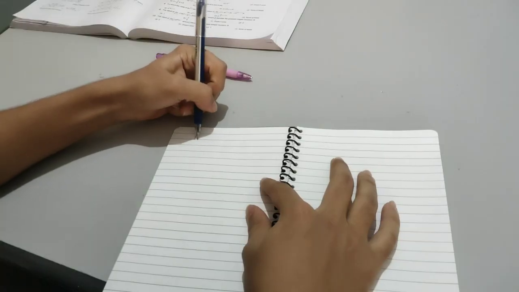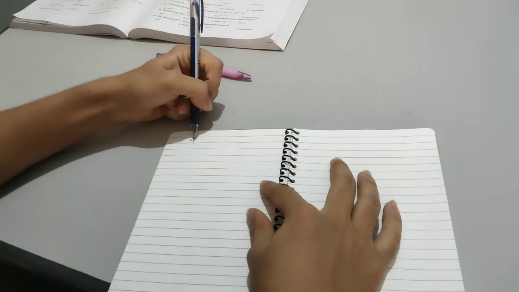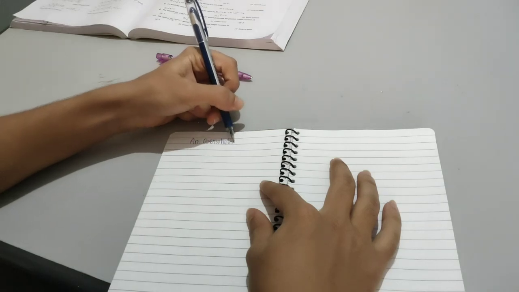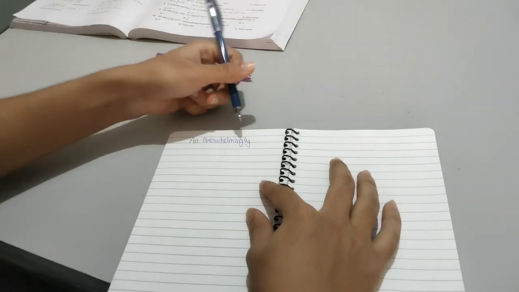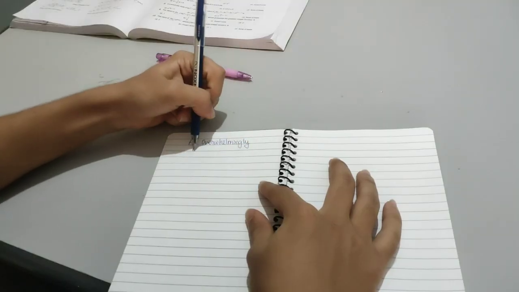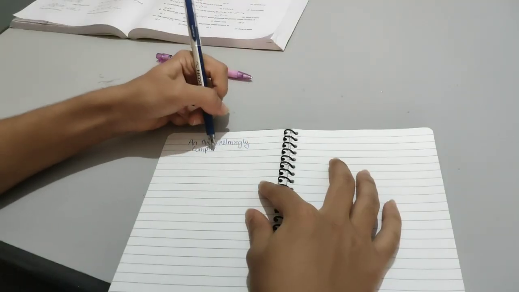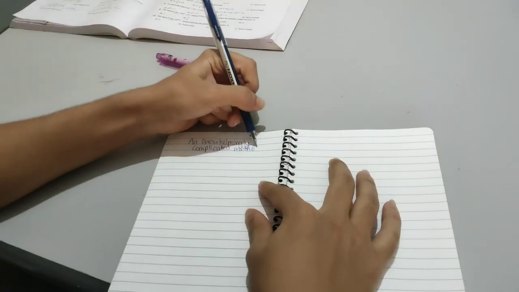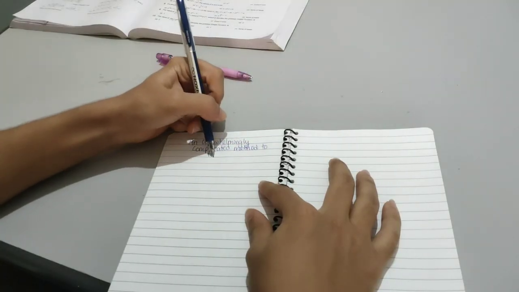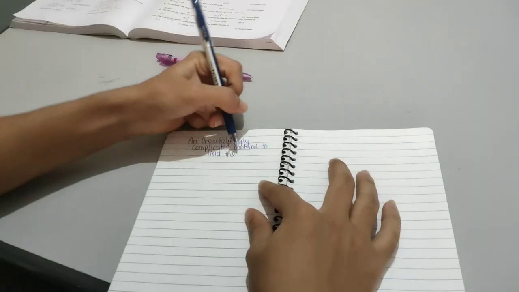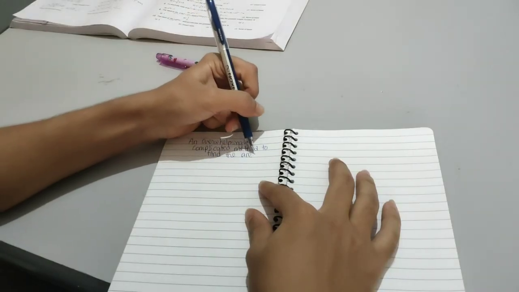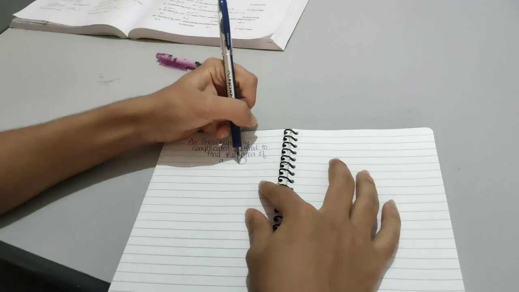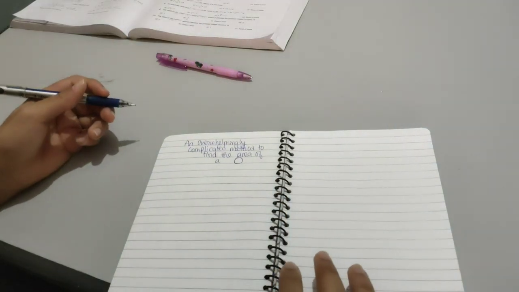So, the title is of course going to be an overwhelmingly complicated method to find the area of a circle.